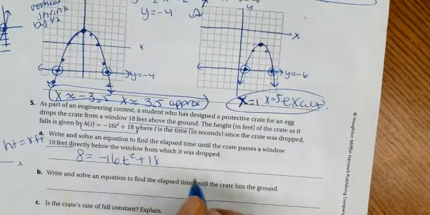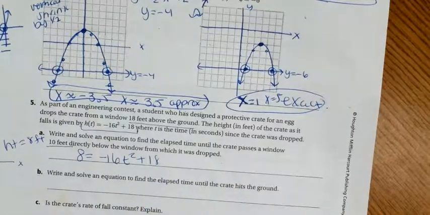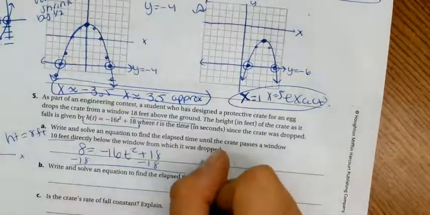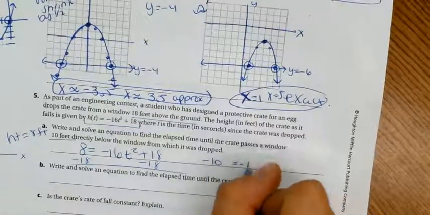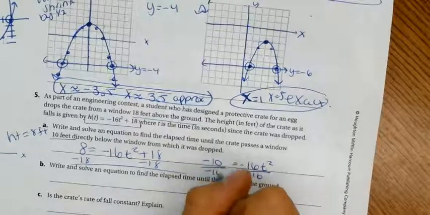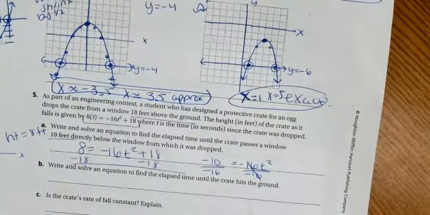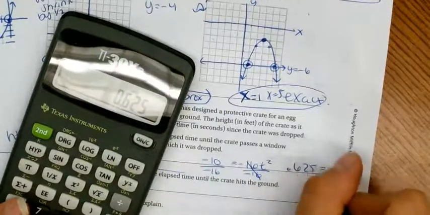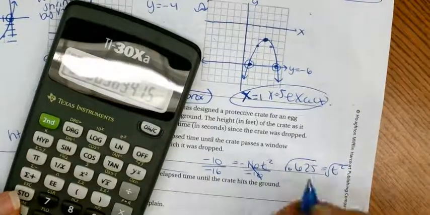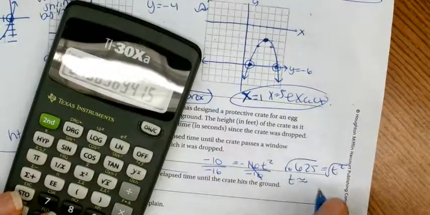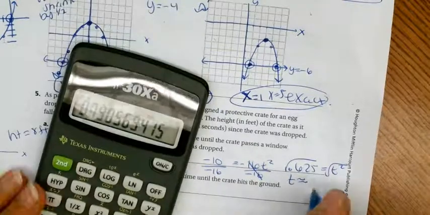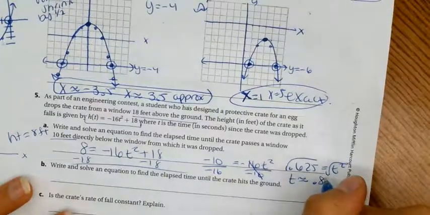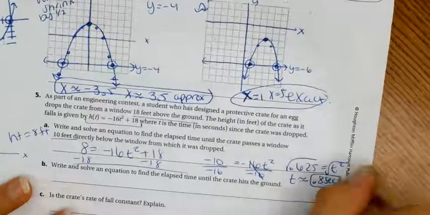So what's our t going to be? We could just solve it normal, right? Minus 18, minus 18. What is 8 minus 18? Negative 10, right? Equals negative 16t squared, divided by negative 16. 10 over 16. 0.625 equals t squared, square root, square root. T is approximately positive negative 0.79. Can you have a negative 0.79? No, so it's just going to be 0.8. So it's going to be approximately 0.8 seconds.